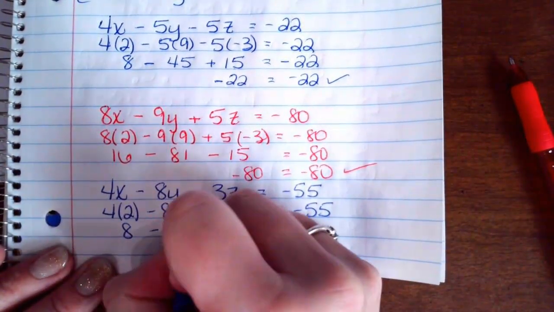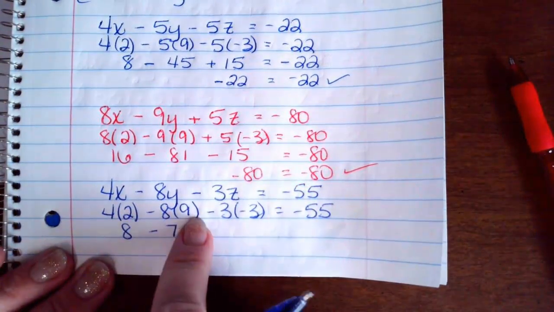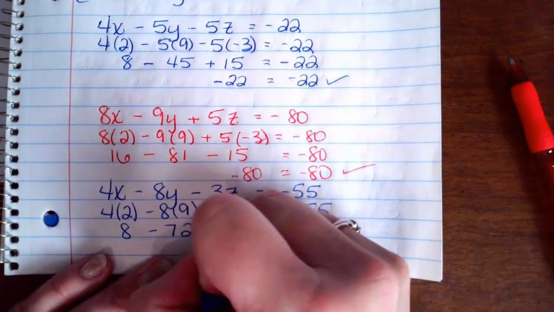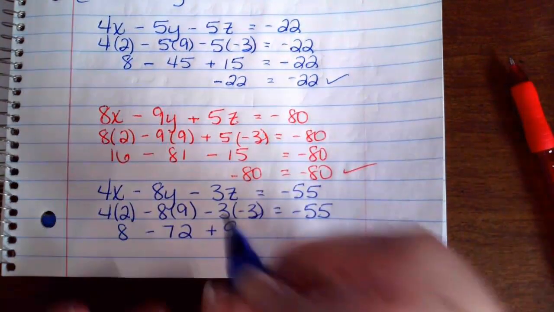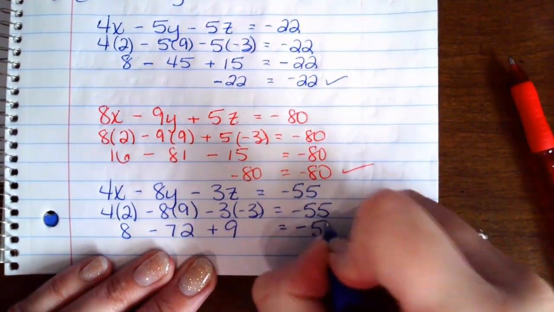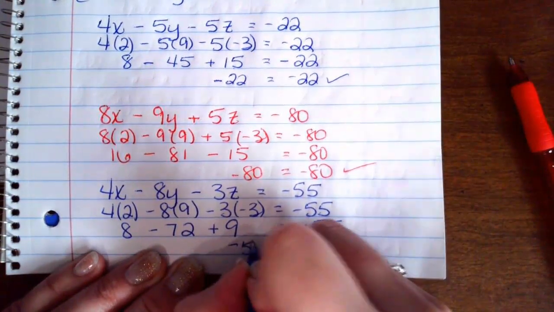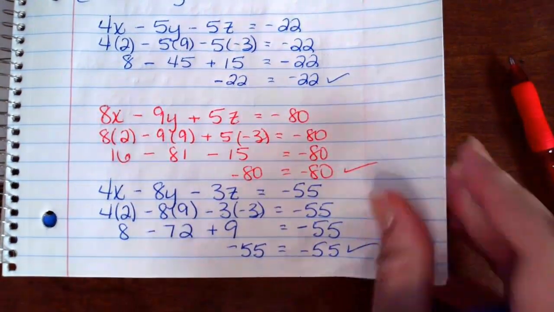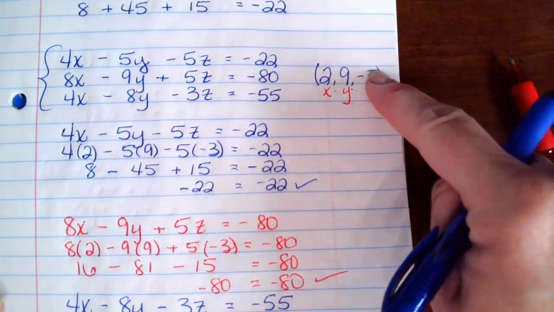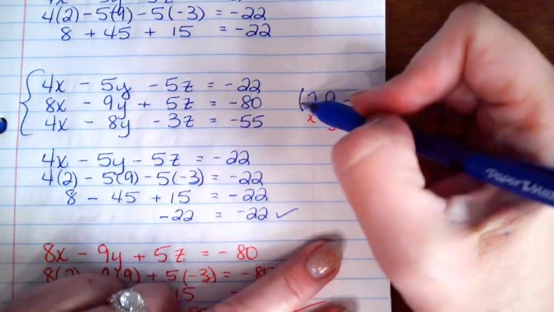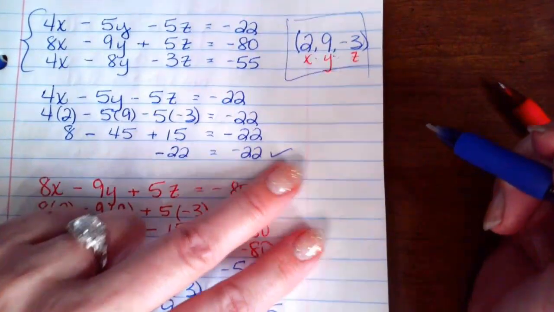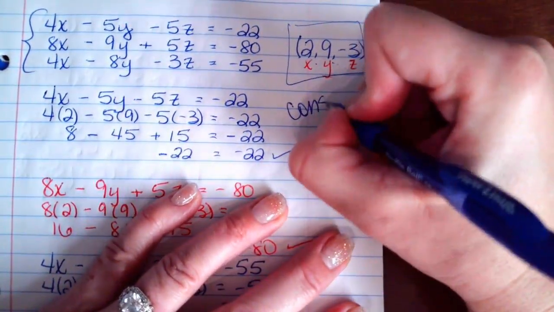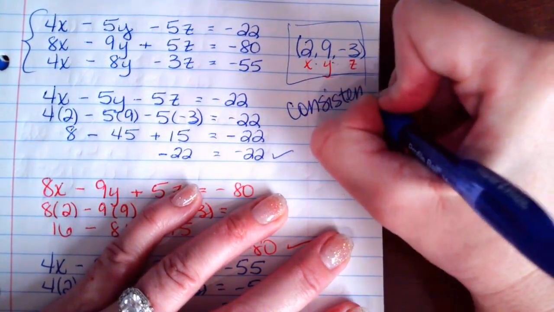So 8 minus 72, negative 8 times 9 is negative 72. Negative 3 times negative 3 is positive 9, and that gives me a negative 55. So negative 55 does equal negative 55. So since that point works in all 3 equations, this is a solution of that system, and this is a consistent system.